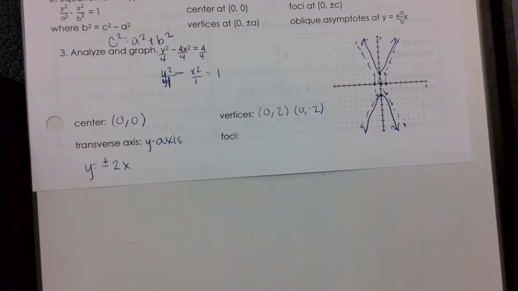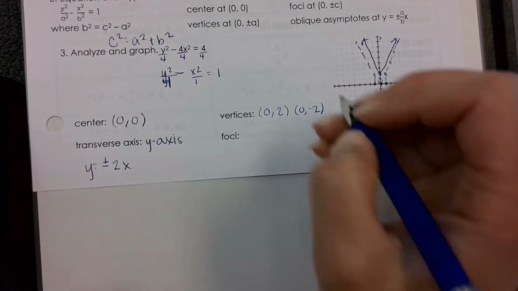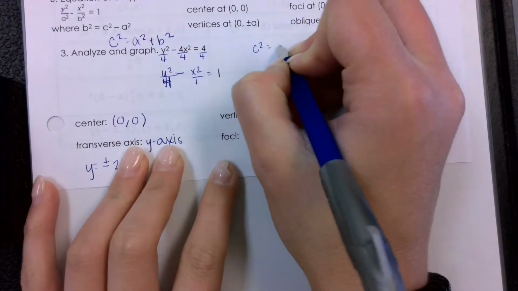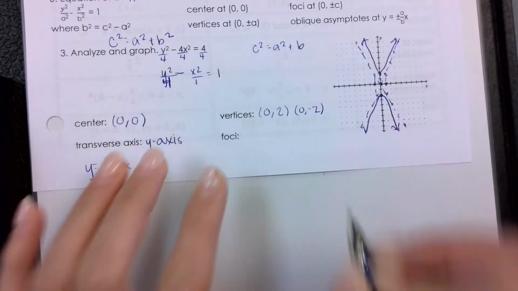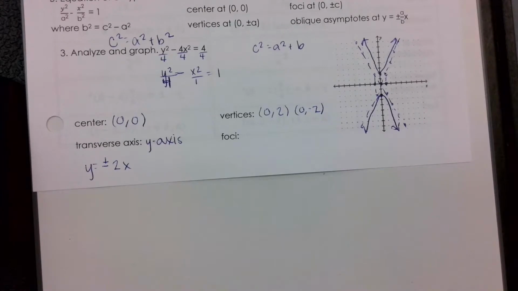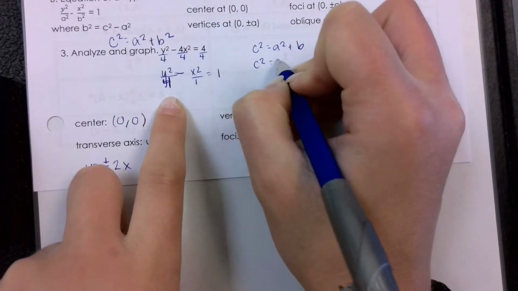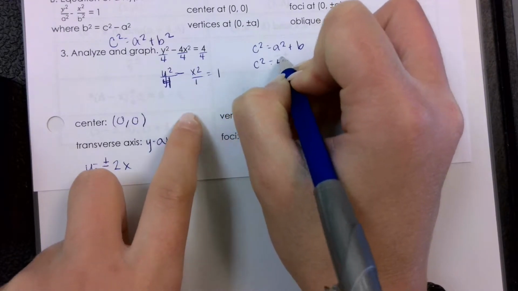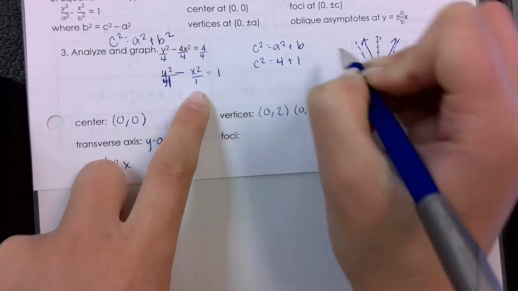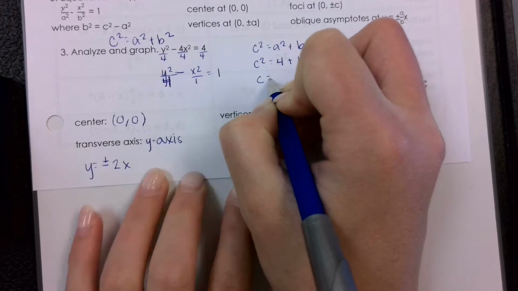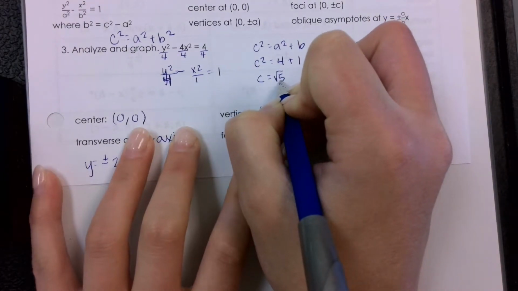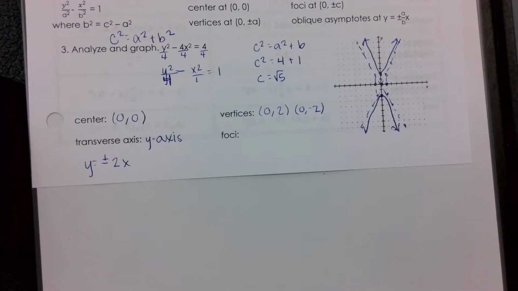So the last thing that we need to do is get our focus. The formula you're using for that is c squared equals a squared plus b squared. So what is our a value here? 4. And that's already squared, so we're good to go there. Plus 1. So your c is going to be square root 5. Is that okay? So 4 plus 1 is 5, square root 5.